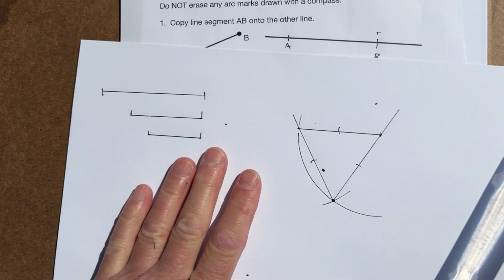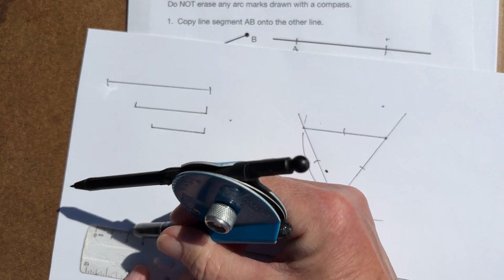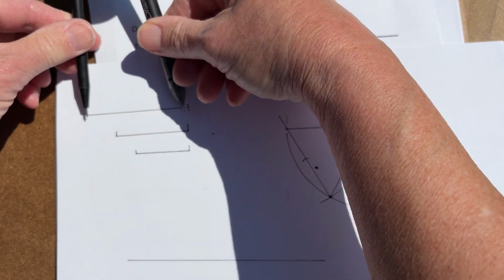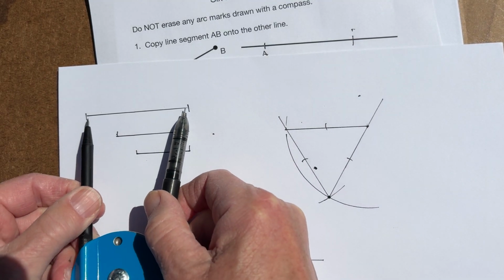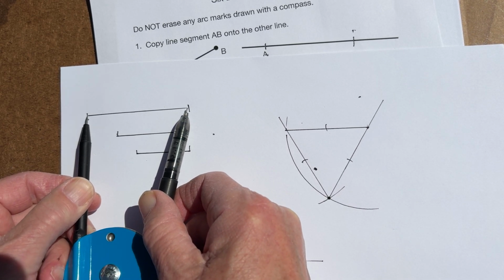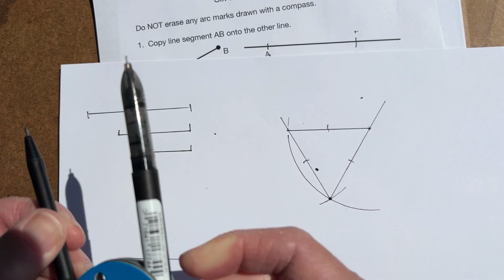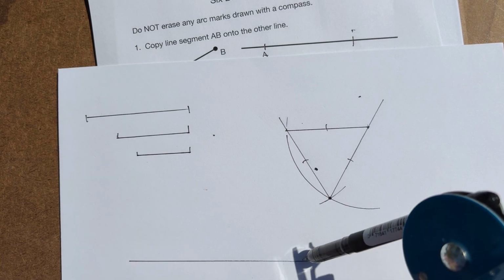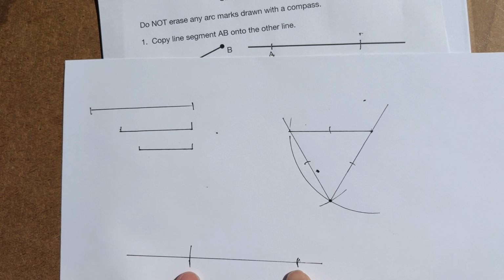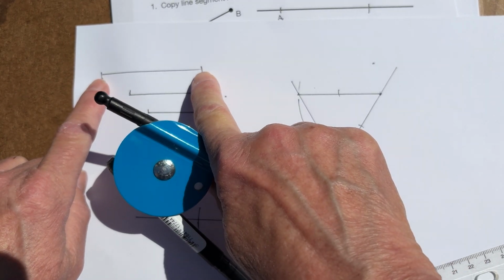Now I want to construct a triangle using those three pieces. So first of all, I'm just going to lay down a length of line segment. Then I'm going to measure off. This is called copying a line. I'm going to measure off that piece of line right there. Close enough. Okay, I'm going to pick an endpoint and I'm going to mark. Okay, so this length of line is the same as that line right there.